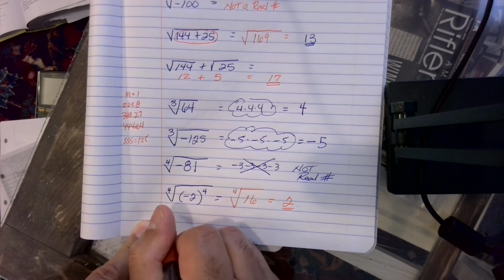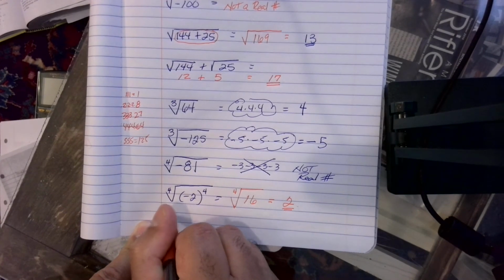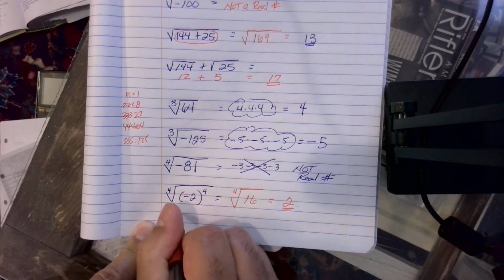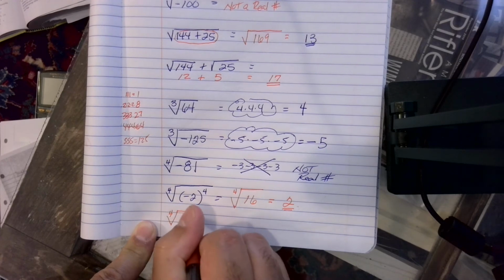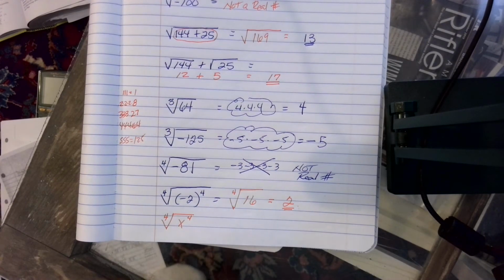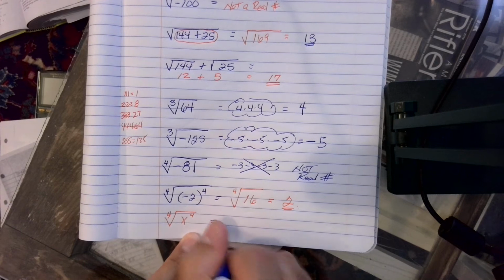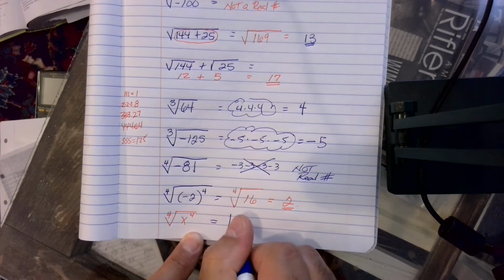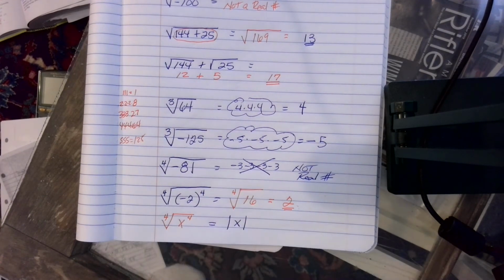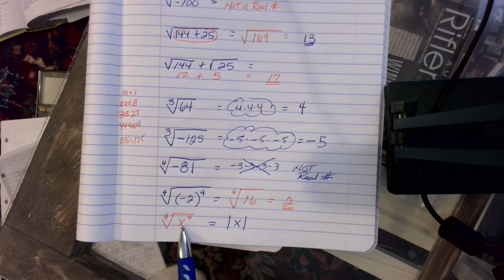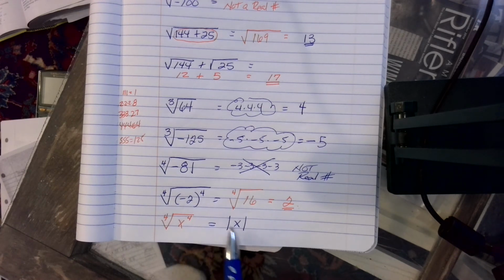So for example, if you had the fourth root of x to the fourth, of some number to the fourth, this will always be equal to the absolute value of x, right? So if this x is negative 7, if it's the fourth root of negative 7 to the fourth, then my answer would be the absolute value of negative 7, which would be positive 7.